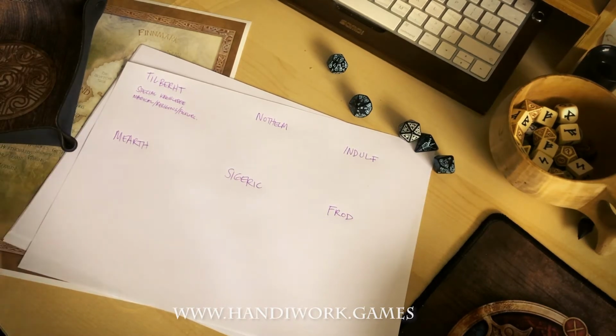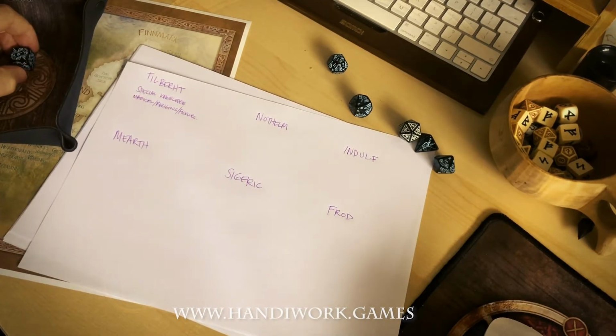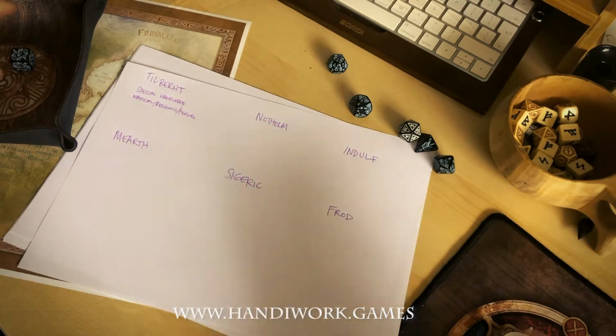Mirth, do we pronounce it like that? Someone correct me, obviously they always do. We roll 1d6, we get a 4. This NPC owns a special object.